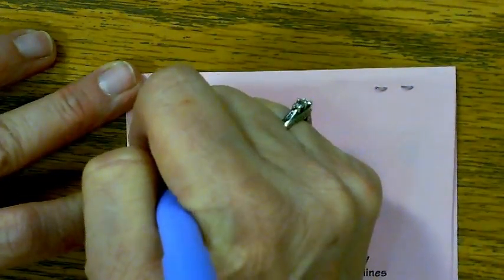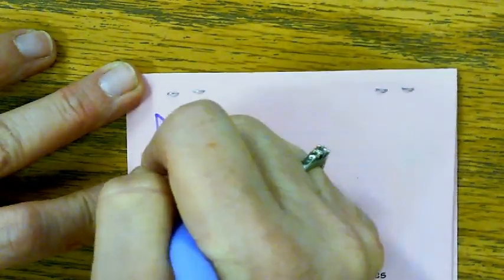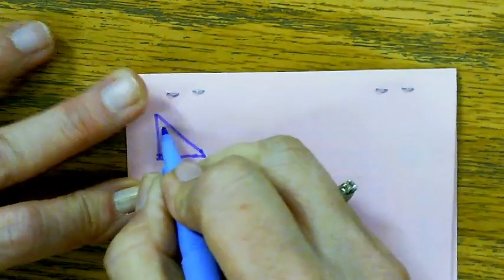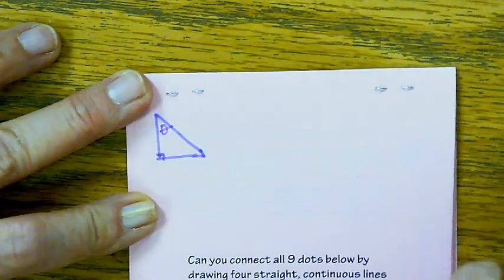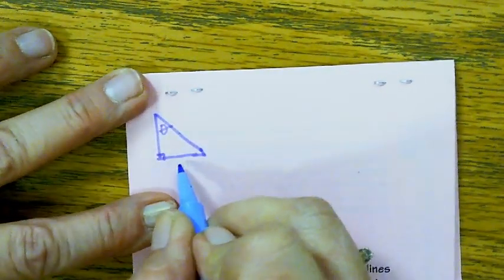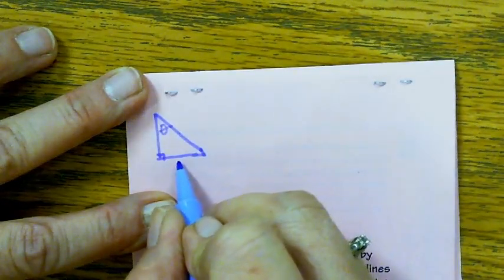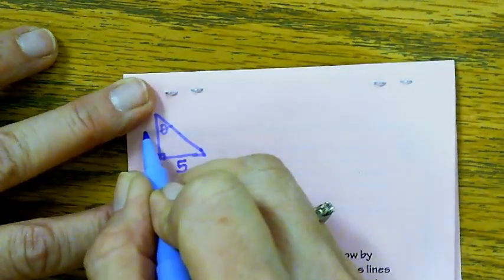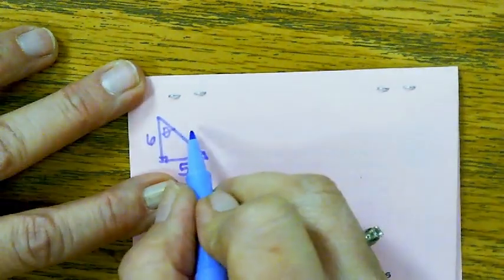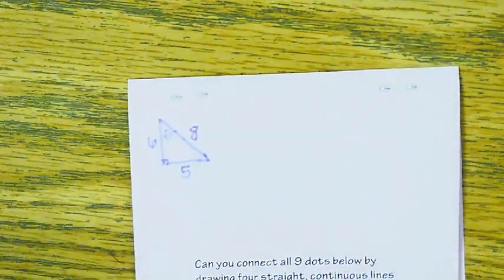Okay, so flip it over to the back real quick. I just kind of made these numbers up.